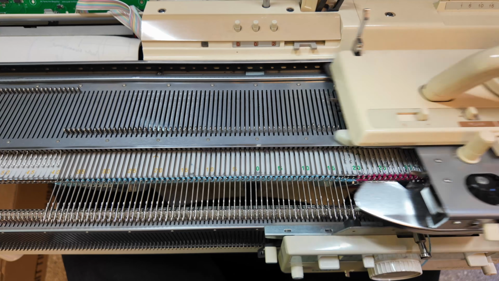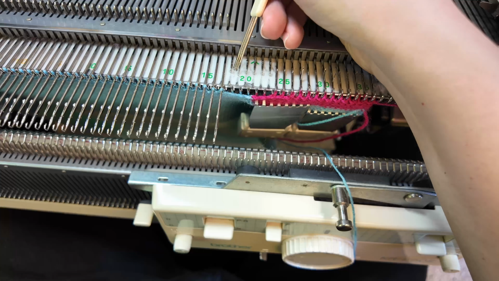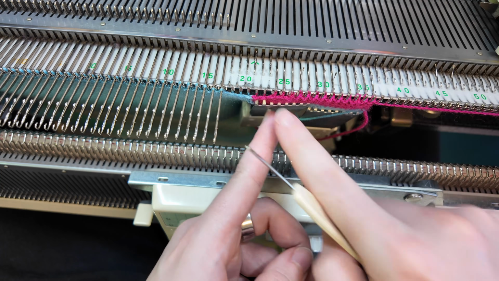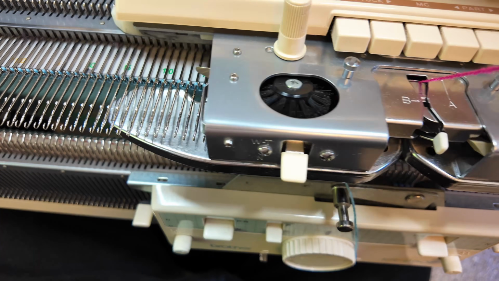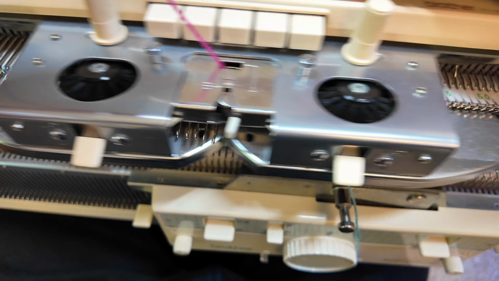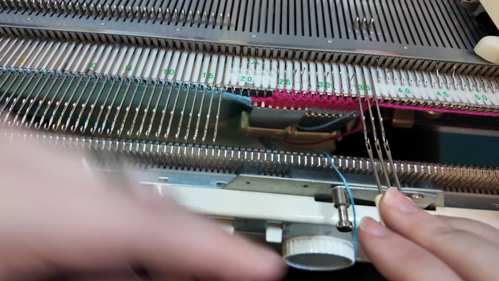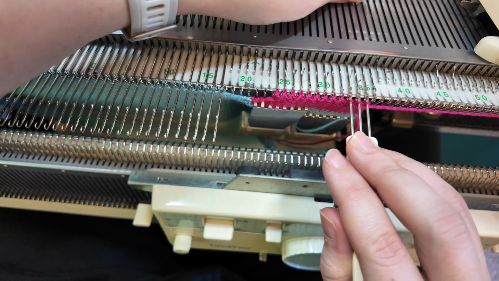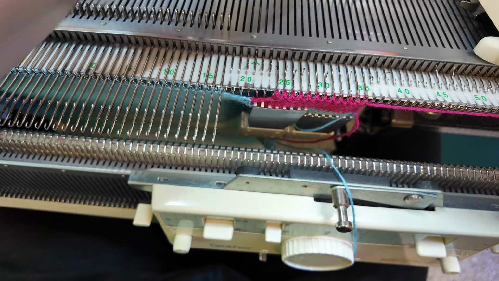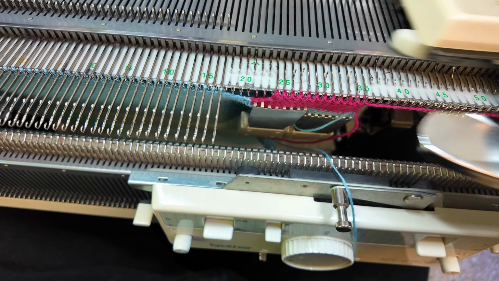Okay, knit a row. 1, 2, 3, 4, 5, 6. Okay, that's all of the interior decreases. So now we're just decreasing on the outside edge every other row. And this should get all the way down to nothing.